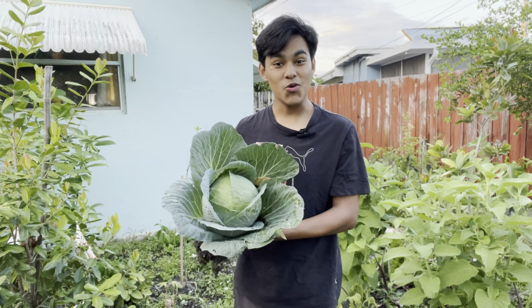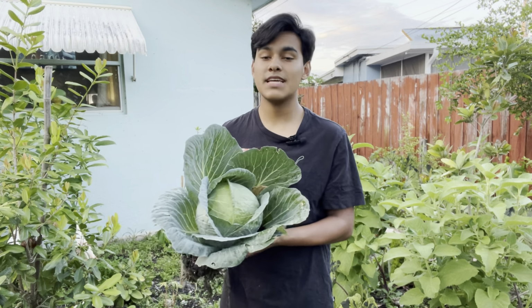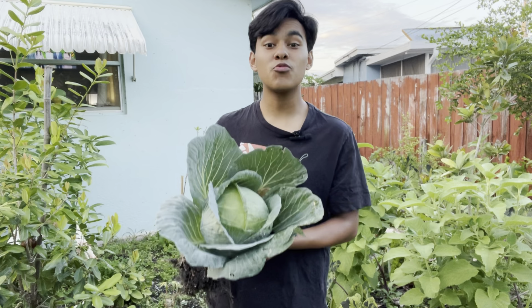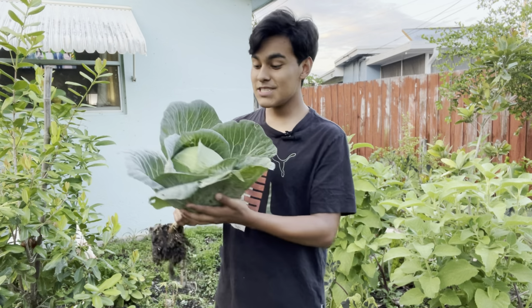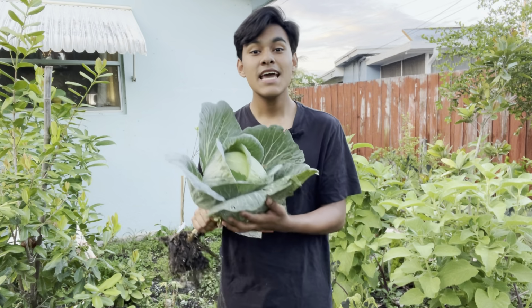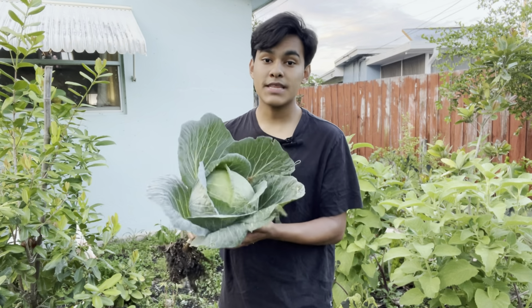And finally, harvest what you grow. The whole main purpose of having a food forest is for you to harvest and enjoy what you grow in your backyard. And it's really important that you grow what you'll eat and enjoy. And especially having beauties like this cabbage right here that I grew in my food forest, it's really, really good to see how you have a constant harvest all throughout the year.